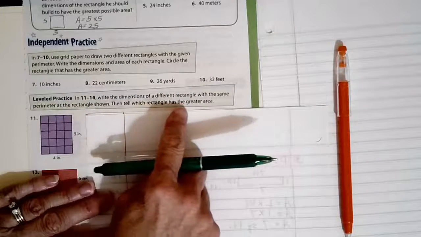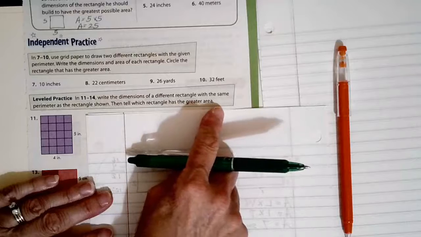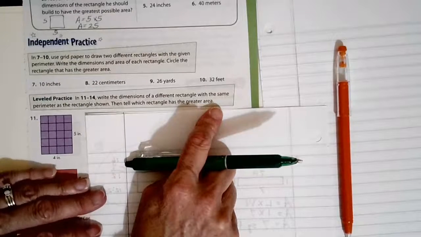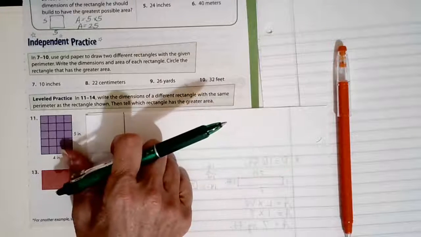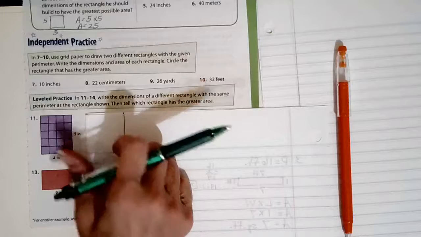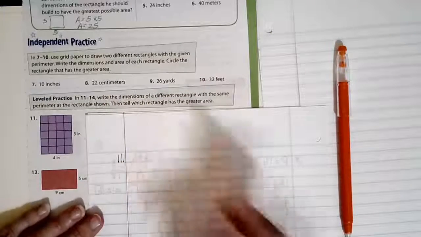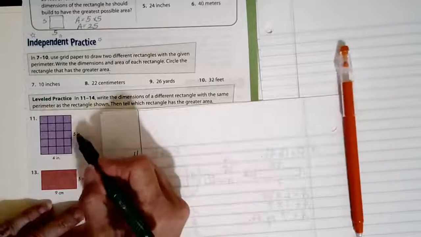Then tell which rectangle has the greater area. It's the same thing that we've done up there, except for this time they're showing us the rectangle that they're using to begin with. So we're doing number 11, and their rectangle is 5 and 4.